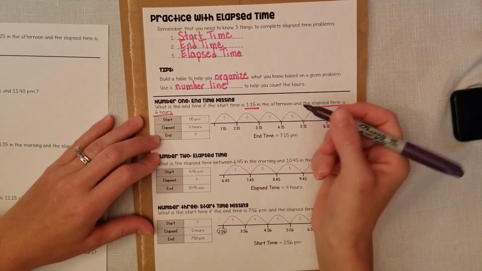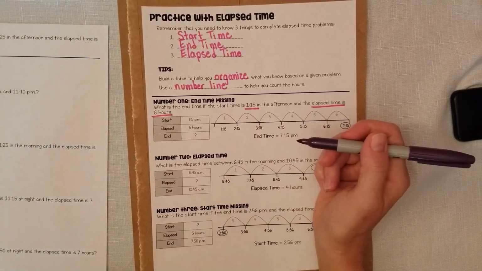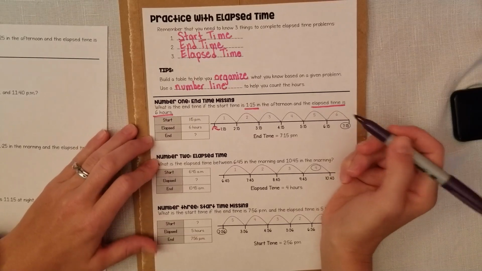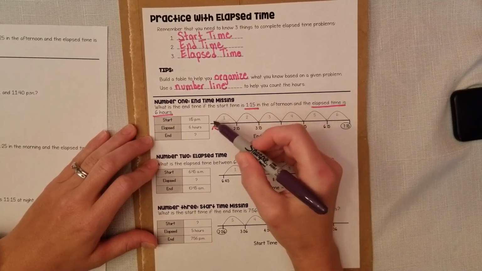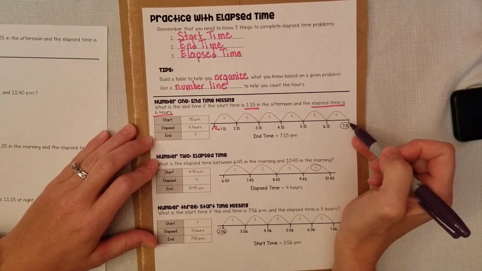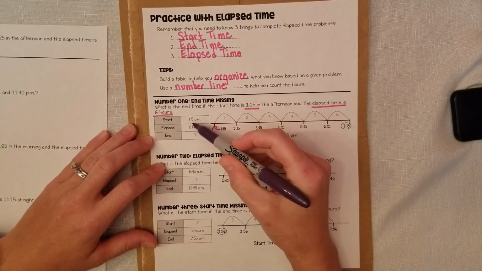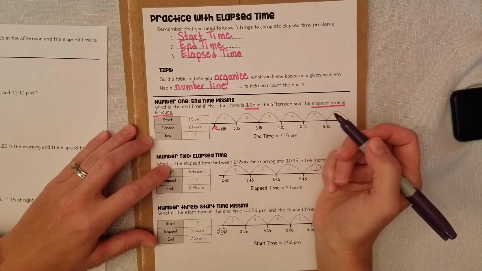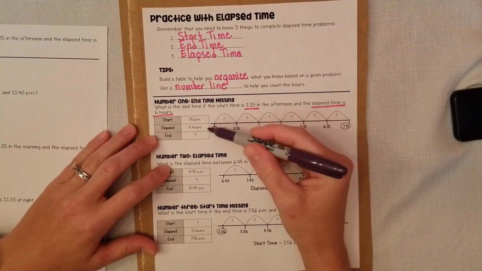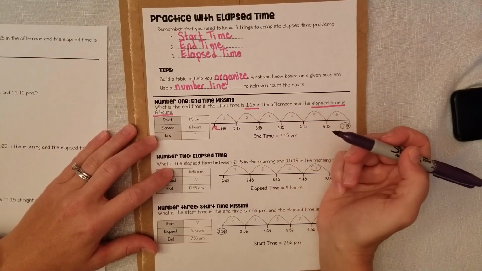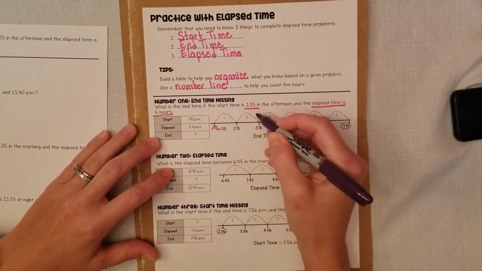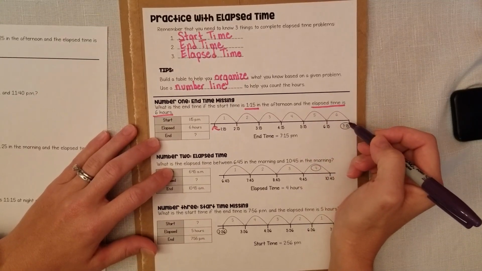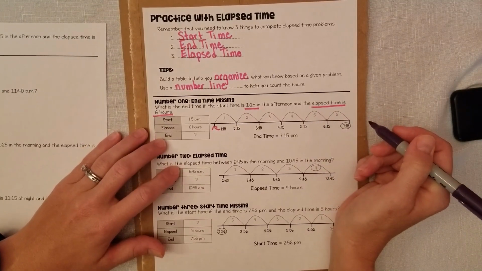So we can figure that out by using a number line. Now it looks like one of my times got a little shifted over for some reason, but that's okay. So what I did was I made a number line here, and I knew that my event started at 1:15. So we've got 1:15 at the start of our number line. And then we know that our elapsed time is going to be 6 hours. So we're going to have to jump 1 hour each jump for 6 jumps and see where we end up at the end.